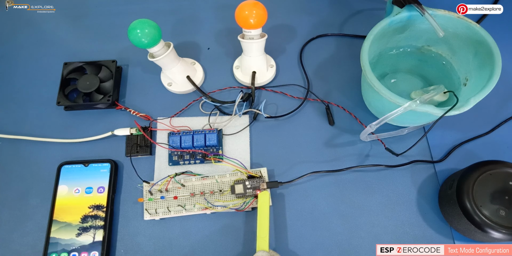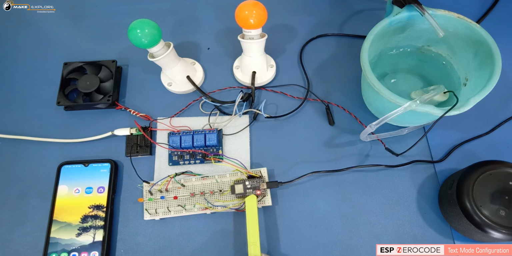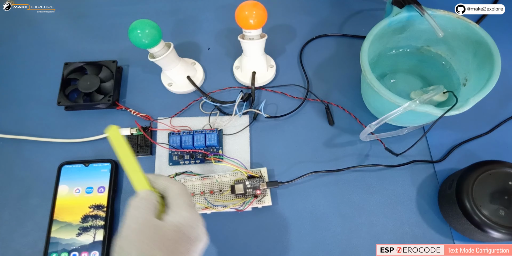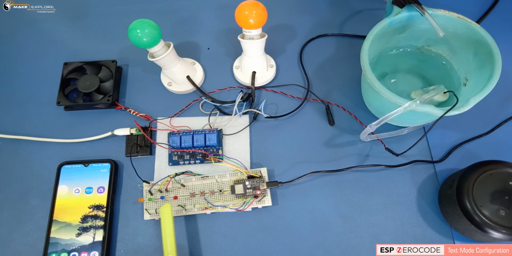Let's start with the controller board, which is the ESP32C3 DevKit M1. You can use other compatible ESP boards, but you need to update the circuit according to their pinouts. This board is connected with these tactile push buttons, momentary switches. These 4 buttons will be used to control these appliances. Then these are the indicator LEDs used to show the status of appliances.